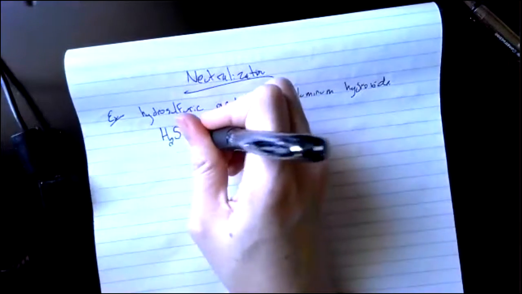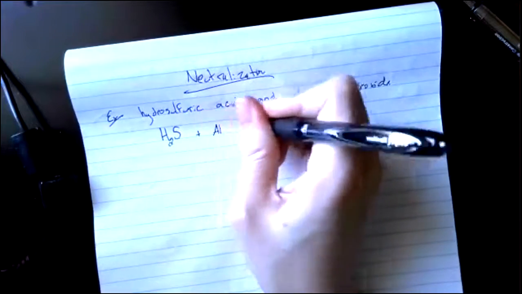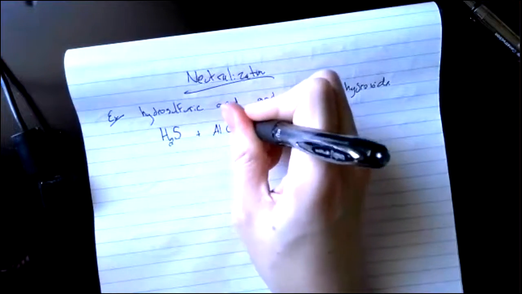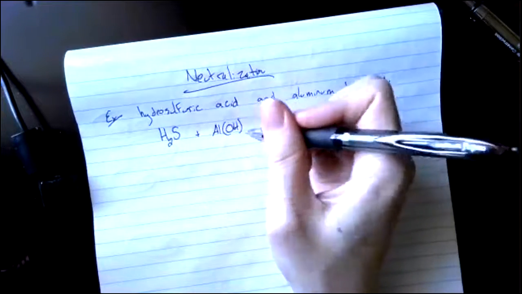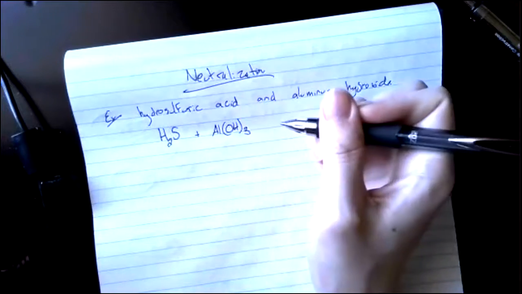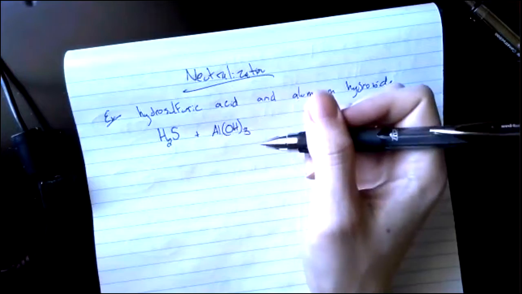Aluminum hydroxide, aluminum is Al, hydroxide is OH. And then we have to cross our charges. Aluminum has a charge of 3. Don't forget it has to go outside the brackets.